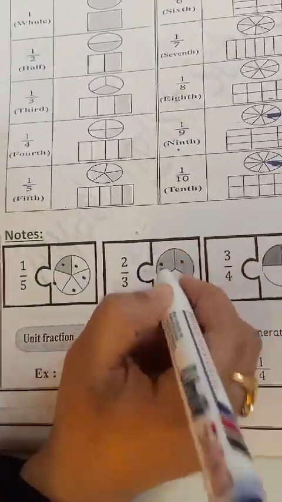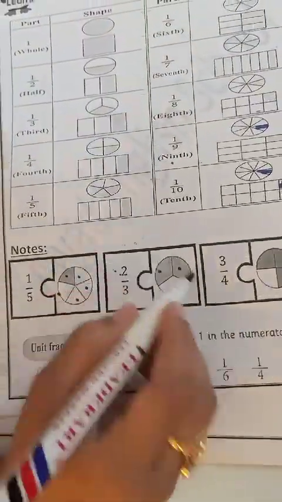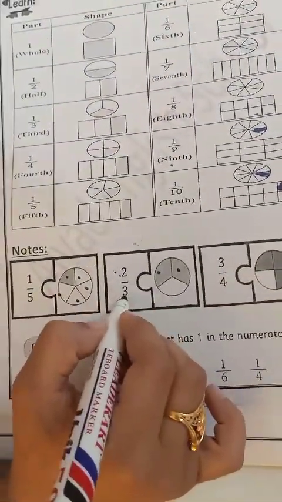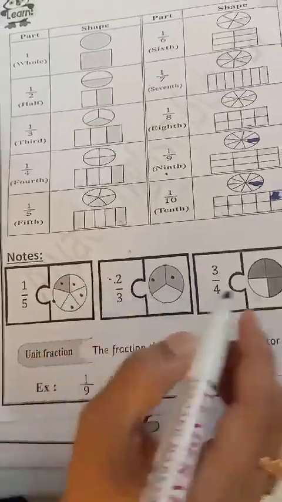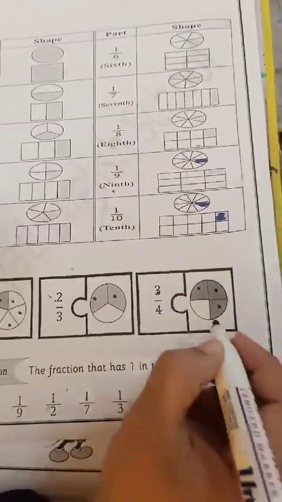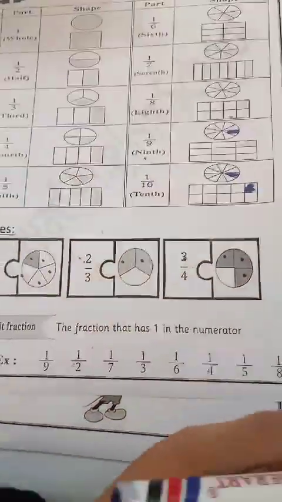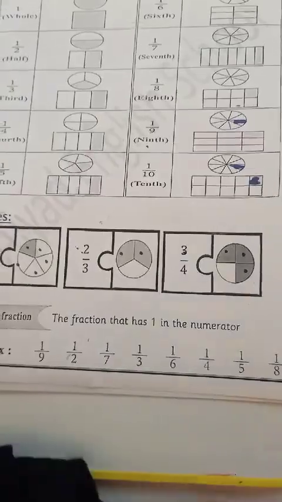Here we have 1, 2 colored, so write 2 in the upper part and in the denominator 1, 2, 3. Here how many colored parts? 1, 2, 3, so write here 3. But all parts 1, 2, 3, 4. Means we have lesson 2.